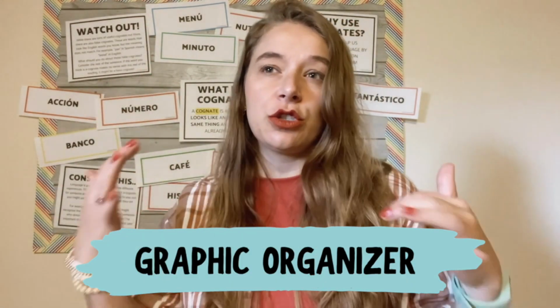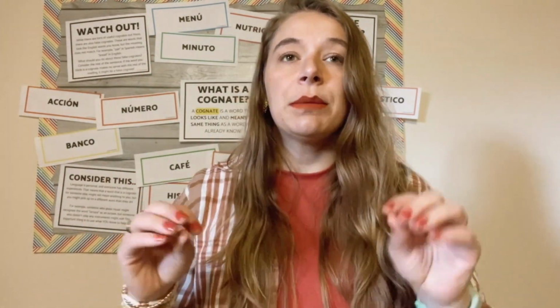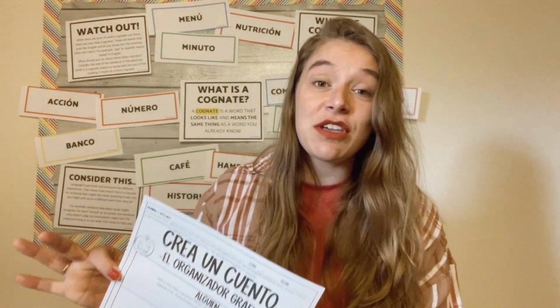They have their scaffolding sheet. Now I like to give them a graphic organizer just to kind of get their juices flowing, be a little creative, but not have to worry about all the details yet. So here is a graphic organizer that I give them for them to work through.